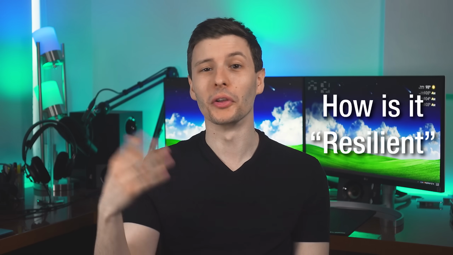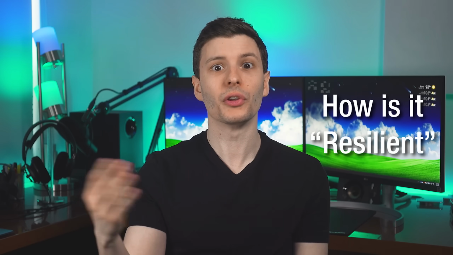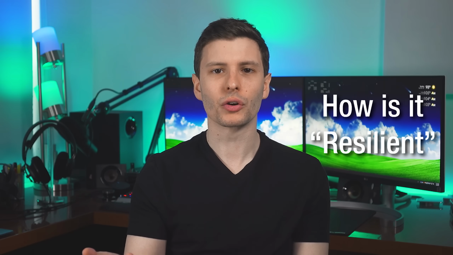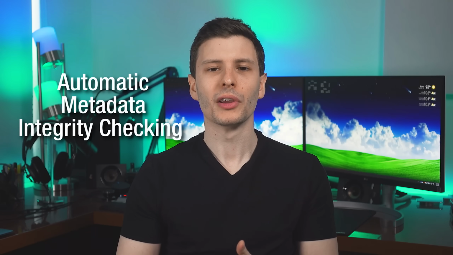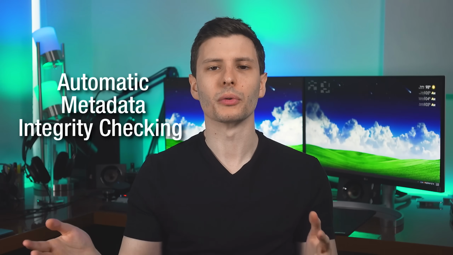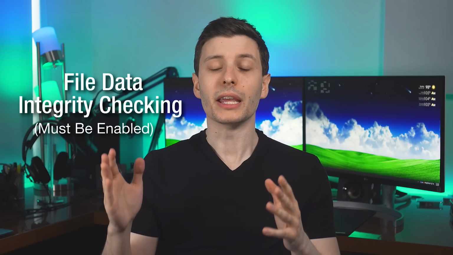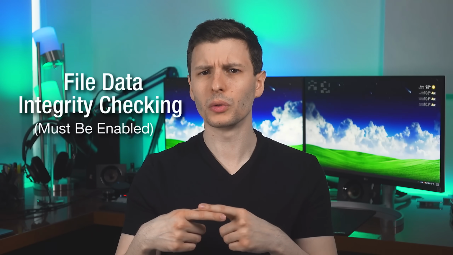Now, like the name Resilient File System suggests, one of the big main features of ReFS is that it has resiliency. It's resilient to data corruption, stuff like that. For example, it has automatic built-in integrity checking for metadata of files, meaning the info about like where files are stored, the names of the files, that sort of thing, as well as integrity of the files themselves and the data within them, but that second one is only if you enable it.